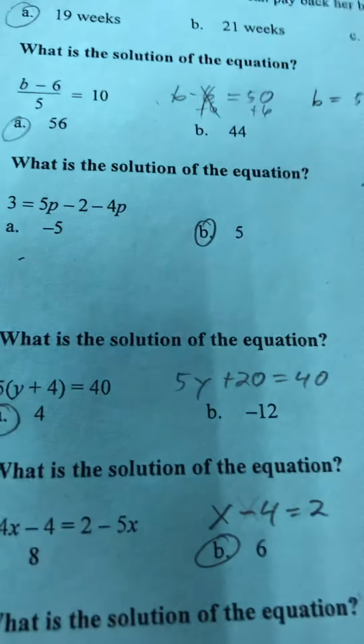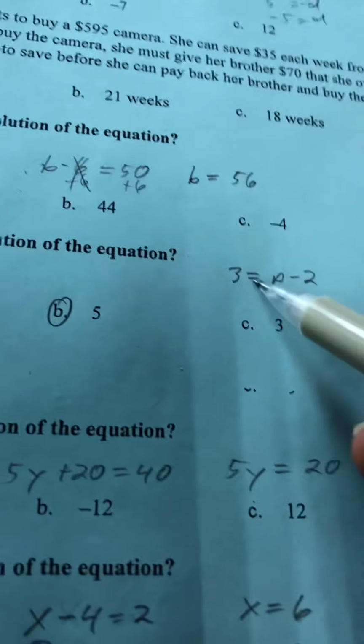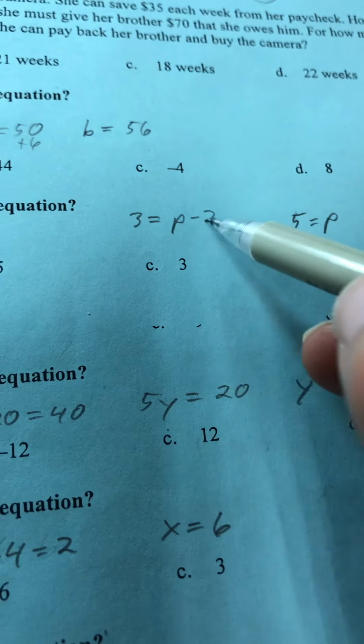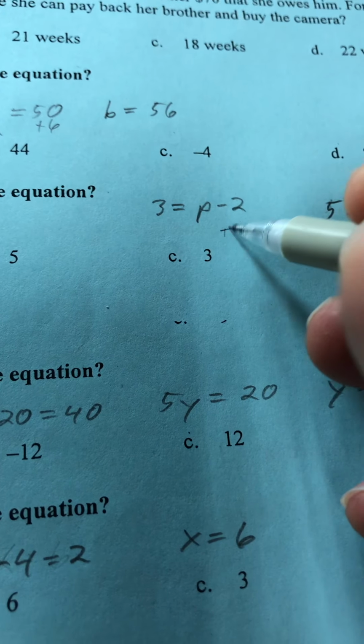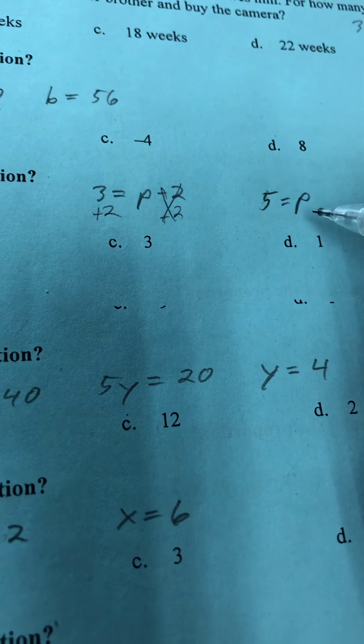22. I combined my like terms. My 5p minus 4p just gave me 1p minus 2. And then I added 2 to both sides. And 5 equals p.